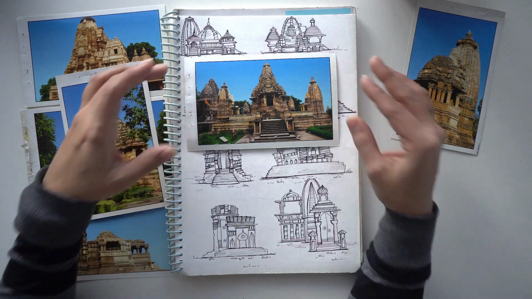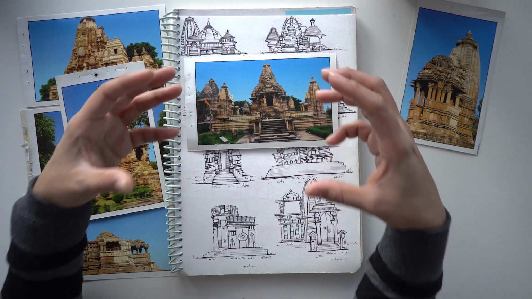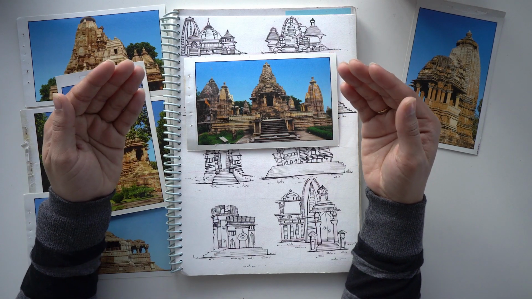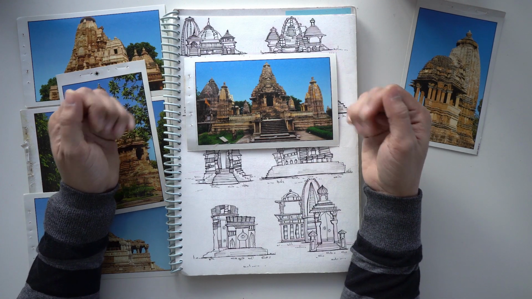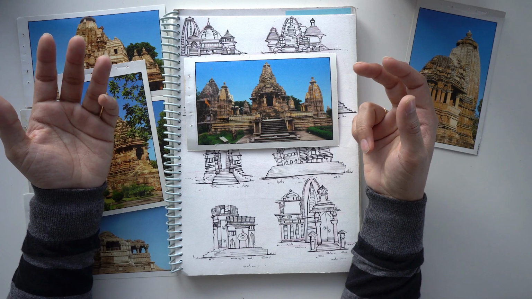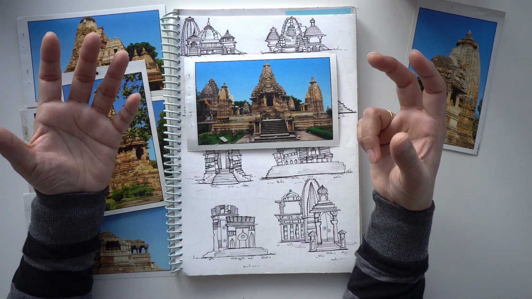Another thing I would say is don't get bogged down by the details, because once you start drawing these very minute details, you lose the design sense as a whole. So you don't want to do that.